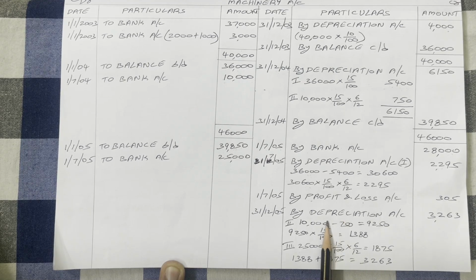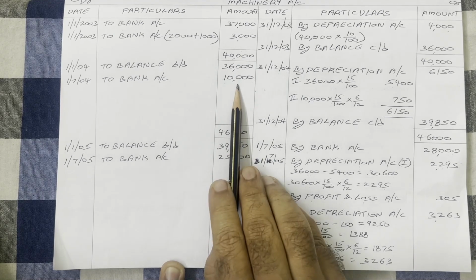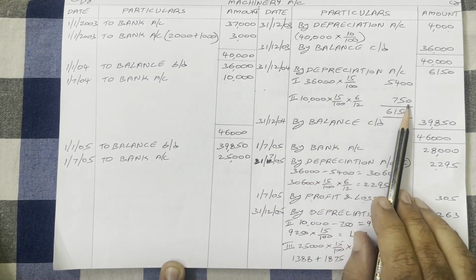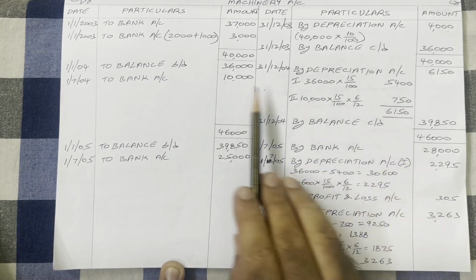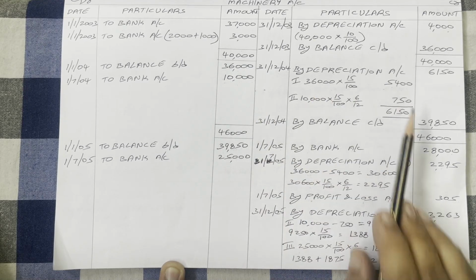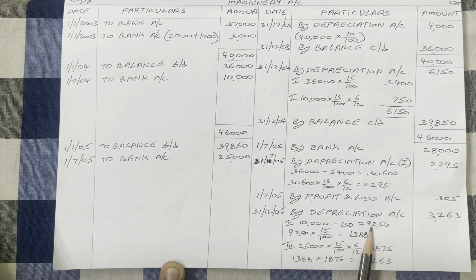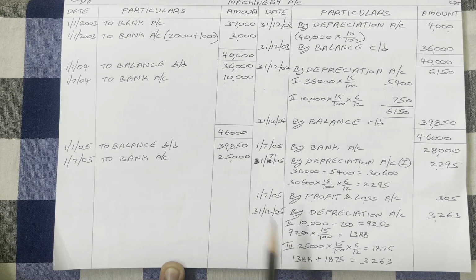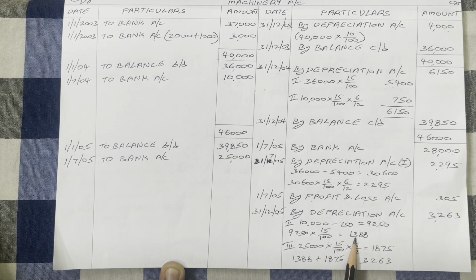So we need opening balances of these two assets. 10,000 asset, second asset, we purchased in 2004. 2004 depreciation in inner column available 750. So 10,000 minus 750, 9,250 is the opening balance of this second asset in 2005 year. So on that value at the rate of 15%, depreciation is 1,388. So second asset depreciation 1,388.